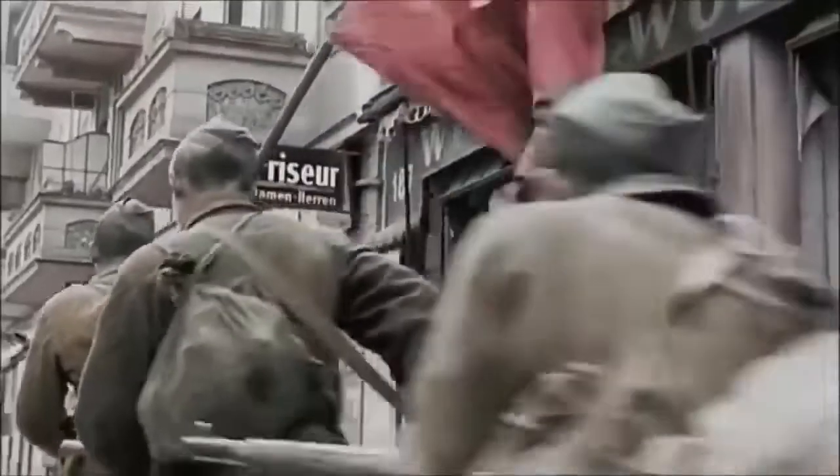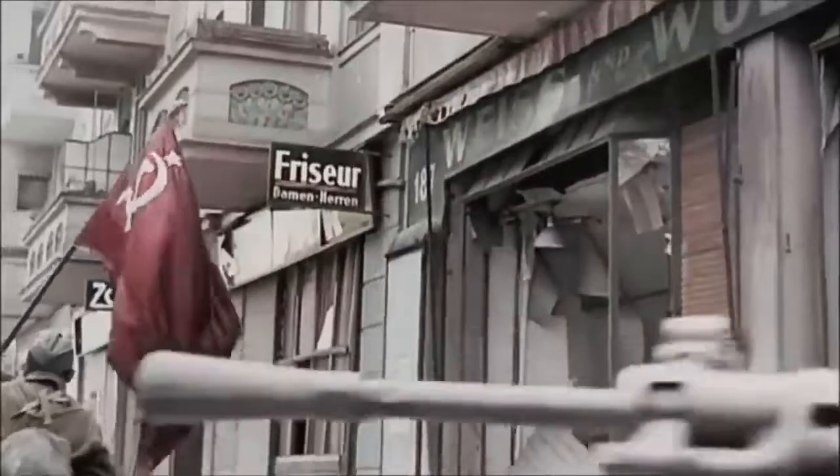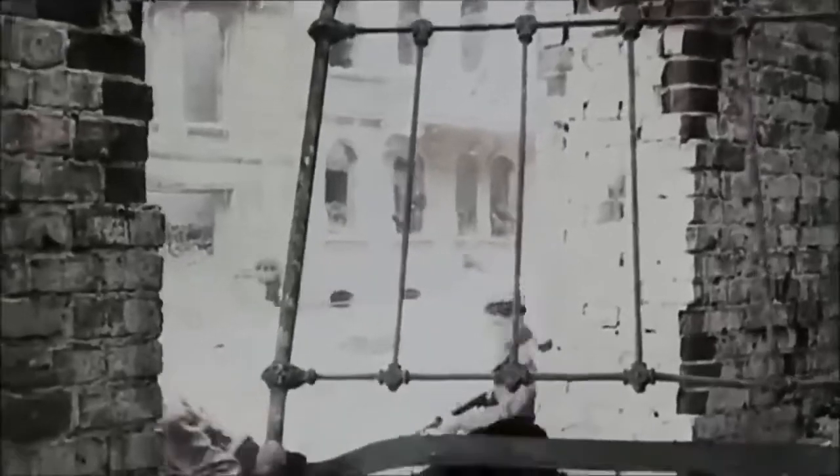The British also conducted minor naval operations, including the Battle of the River Plate, December 1939, which resulted in the defeat of the German pocket battleship Admiral Graf Spee.